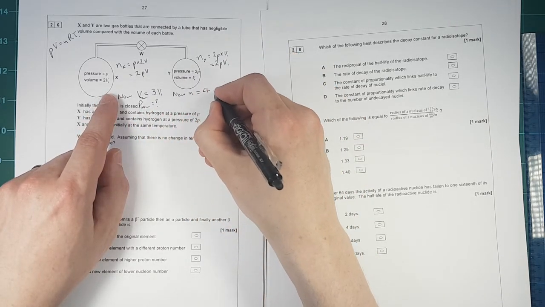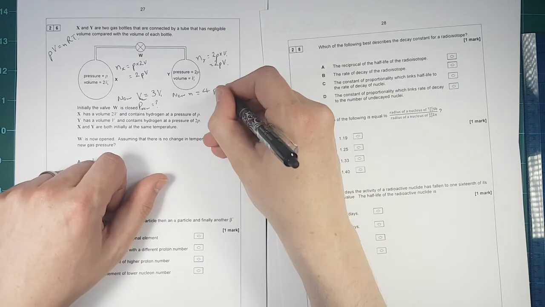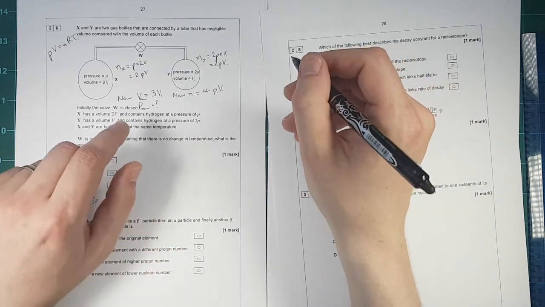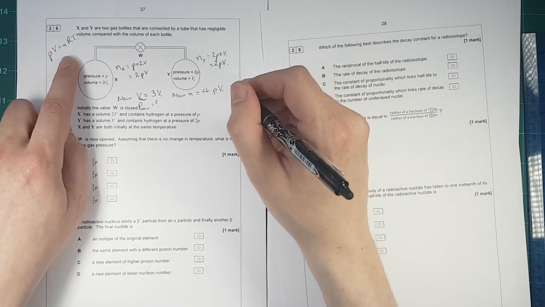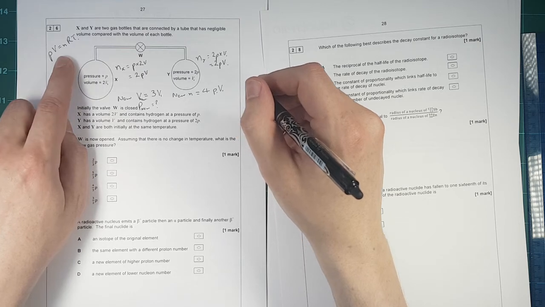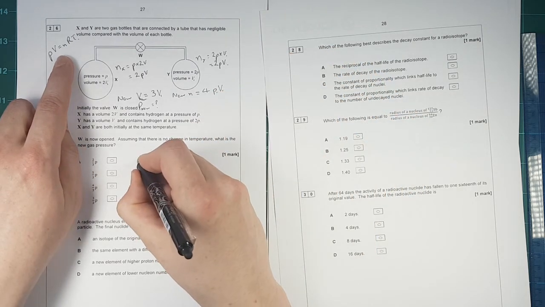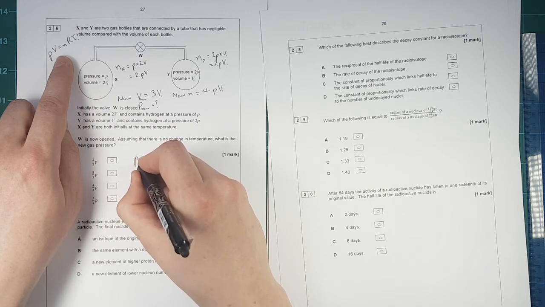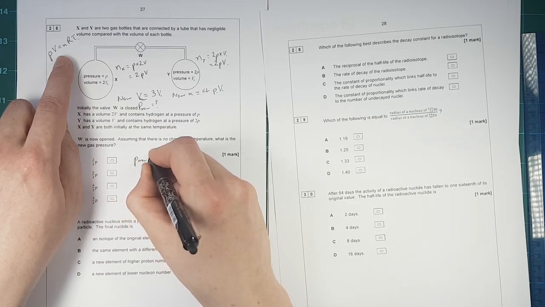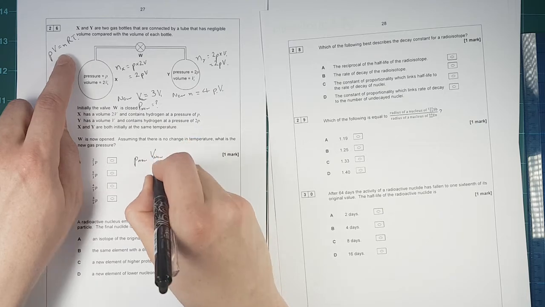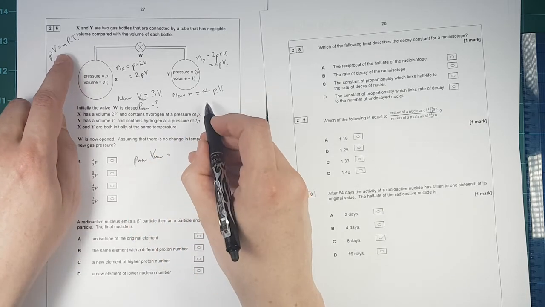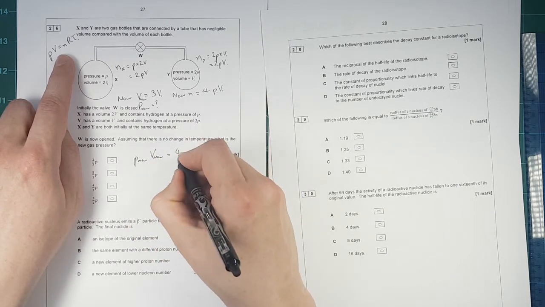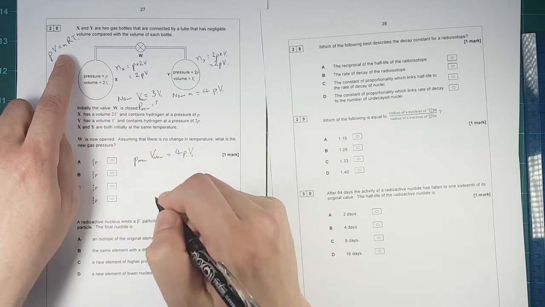So that's going to be 4 old P times by the old V. Okay, so we use this equation again, and we have new pressure times by new volume is equal to the new mass, which is the 4 times by the old pressure times by the old volume.